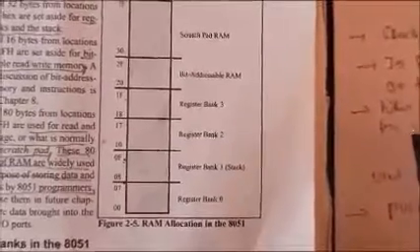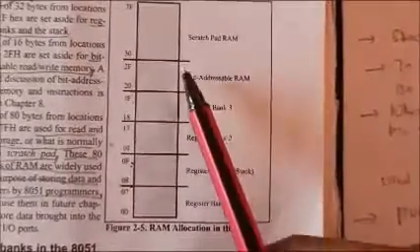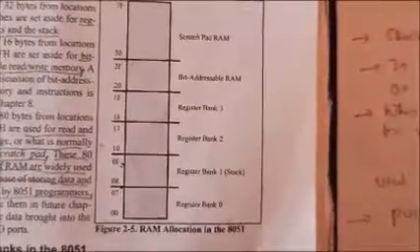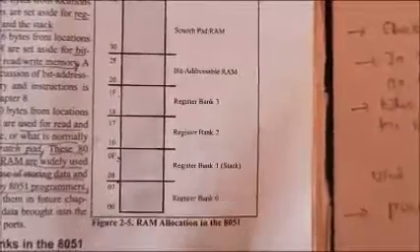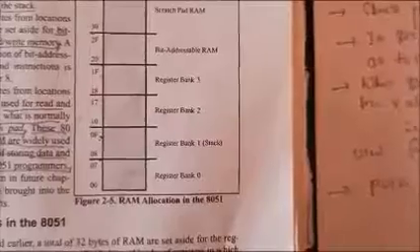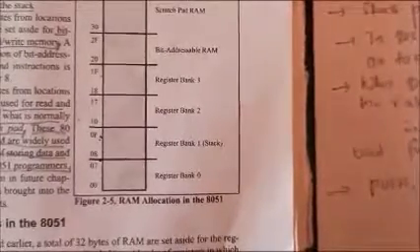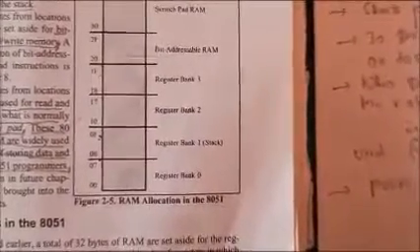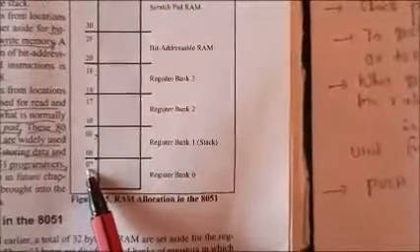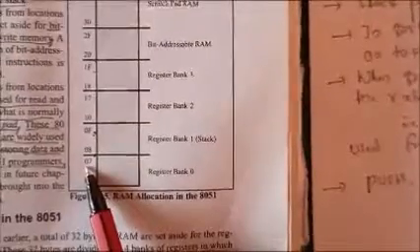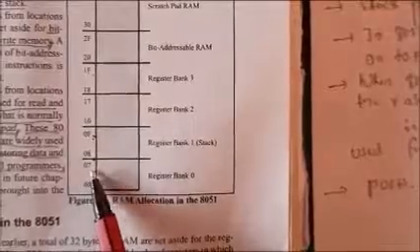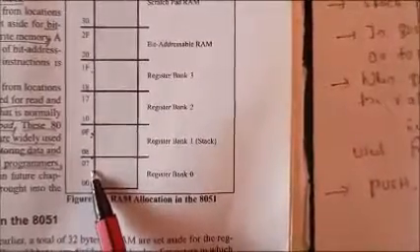Is it clear? Here the stack is also part of the RAM itself. In the sense that whenever you power up or switch on the microcontroller, the stack pointer register will hold the address 07. So when you switch on the microcontroller, by default the stack pointer holds 07, that is the byte memory location 07.